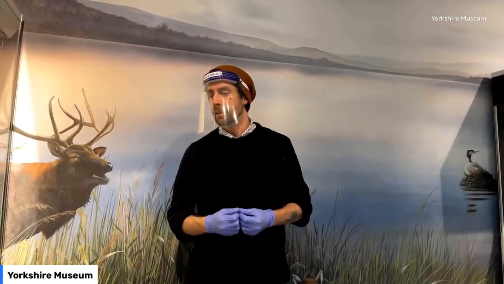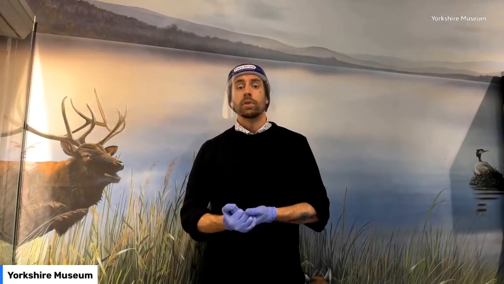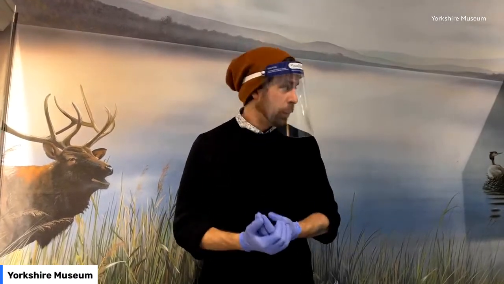If that sulfur is in an environment that is too humid or too warm, it will start to oxidize, and that irreplaceable archaeology will start to be damaged irrecoverably. It will be gone. So we have to try and look after it as best that we can.